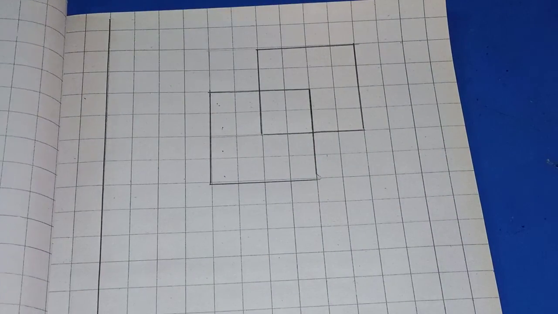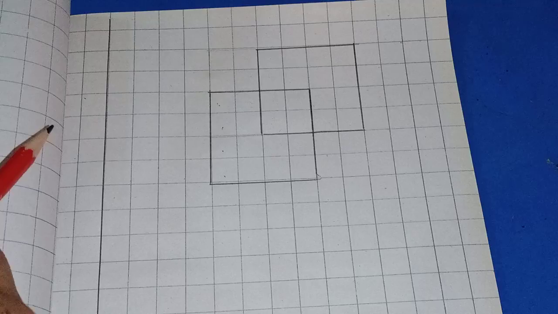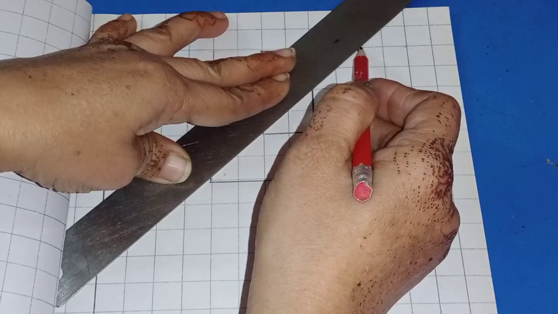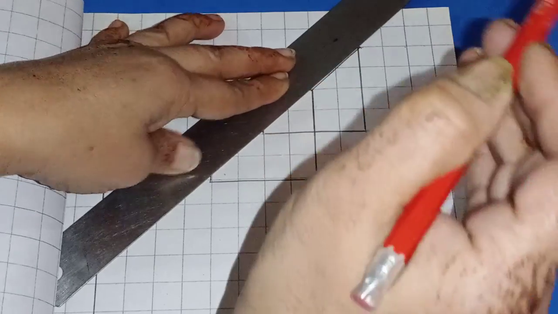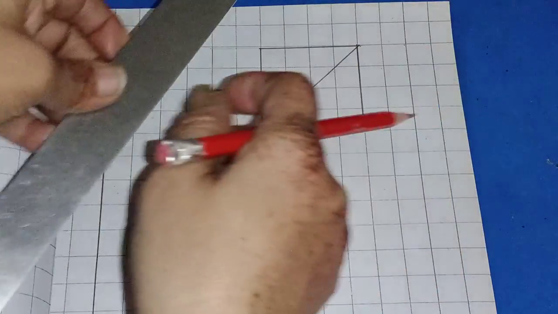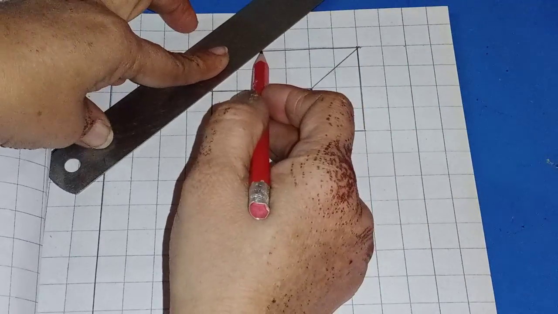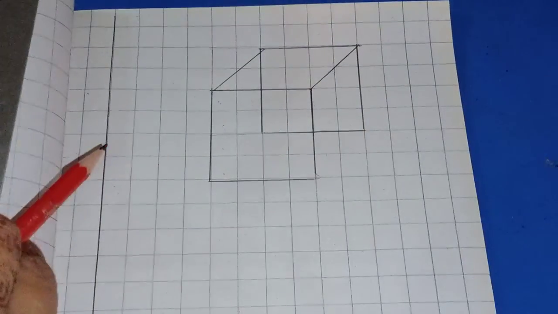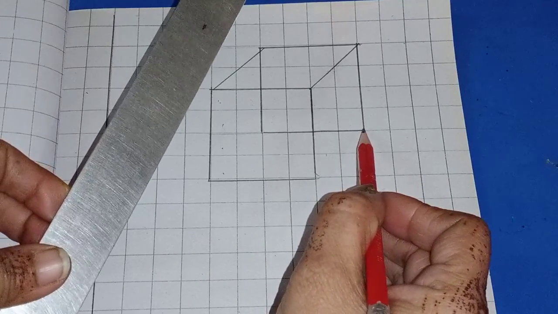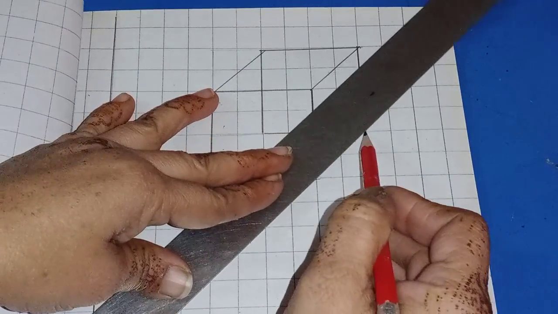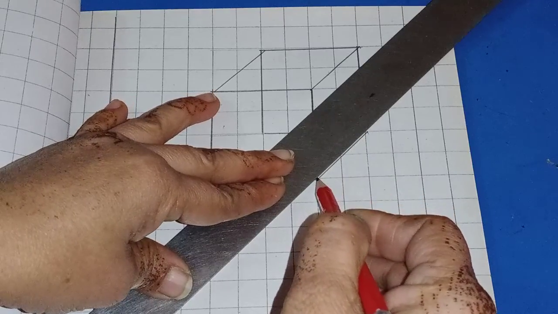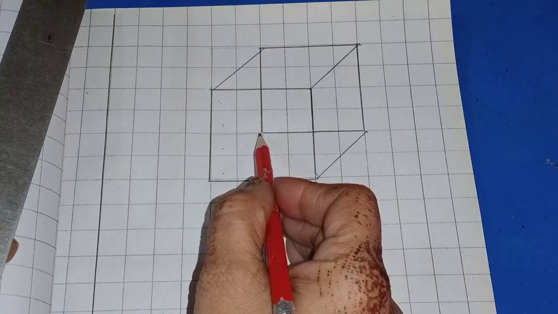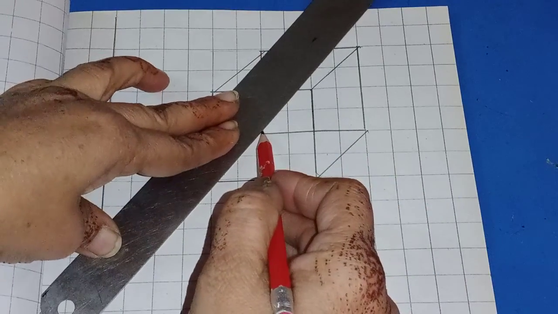Like this. Now children, you will match the upper right corners. Like this. And you will match the upper left 2 corners. Like this. And now you will match lower right 2 corners. 1, 2. Like this. And here you will match the lower left side corners.